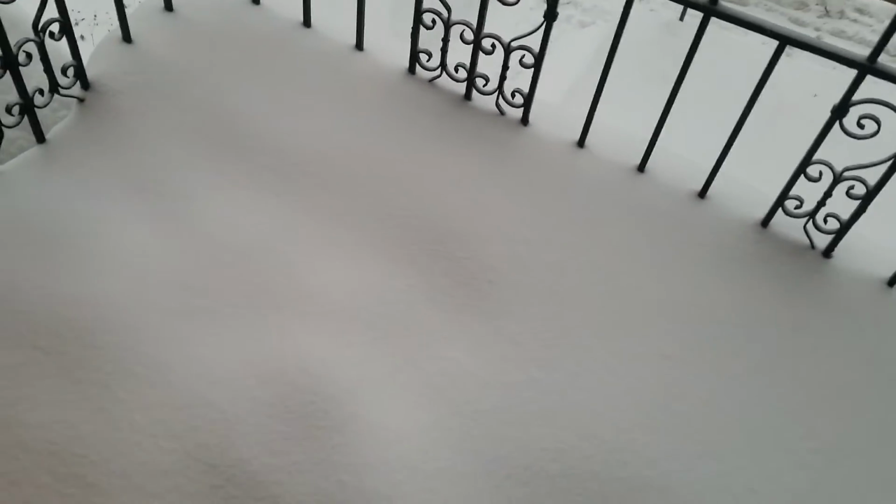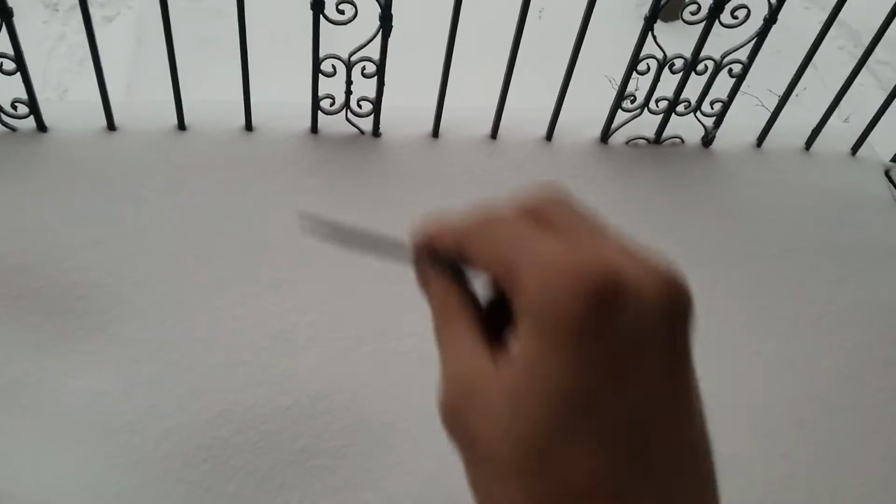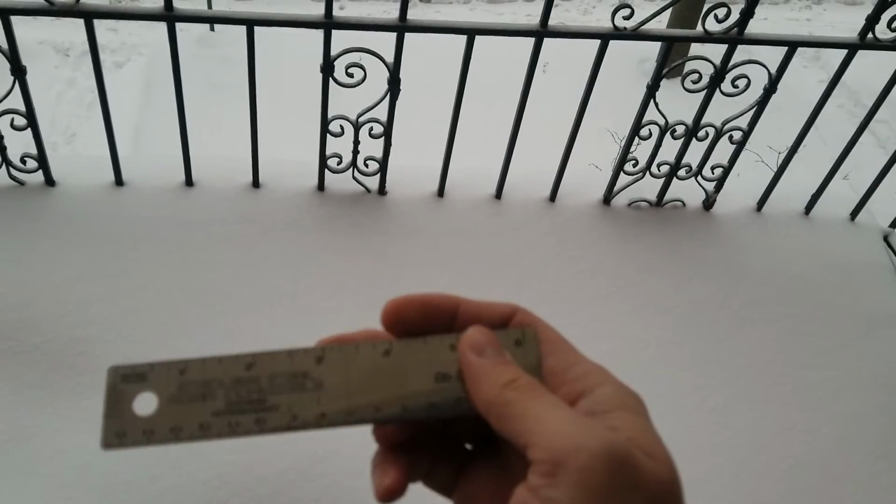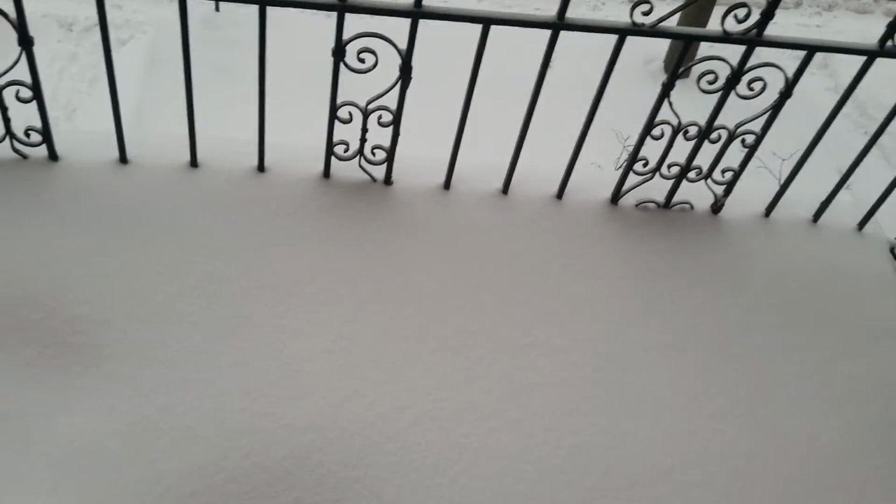So what I have to do right now is go into the snow and measure the depth. Unfortunately, I only have this small ruler, so this will be a very, very difficult process for me and very cold. So let's do it. Again, I don't have gloves. Oof, very, very cold.